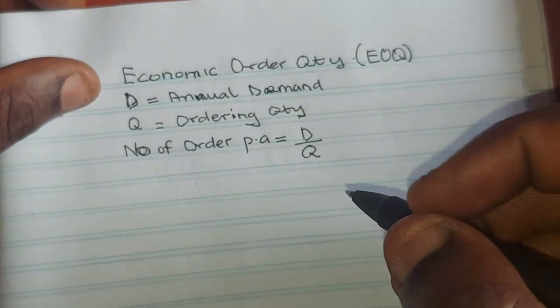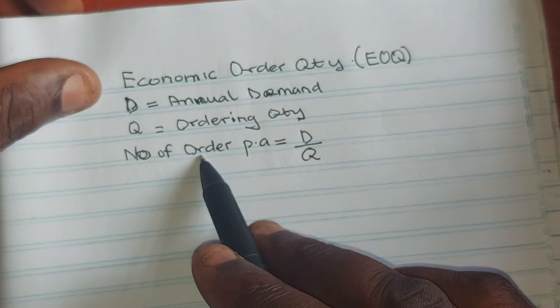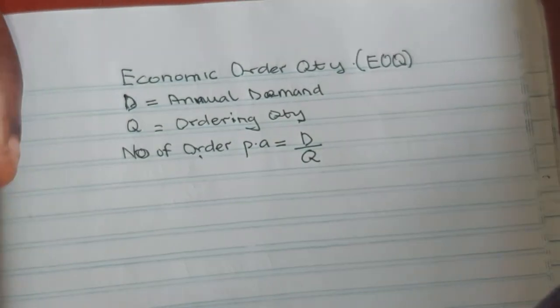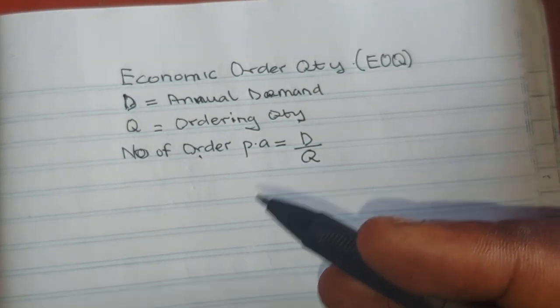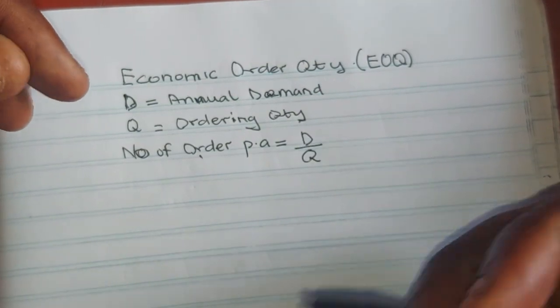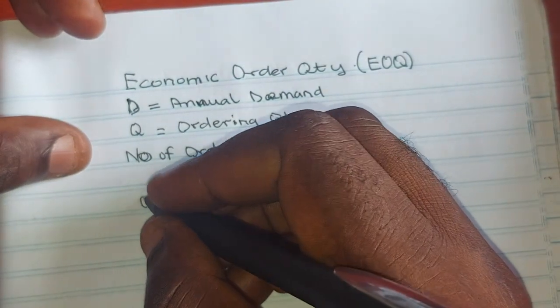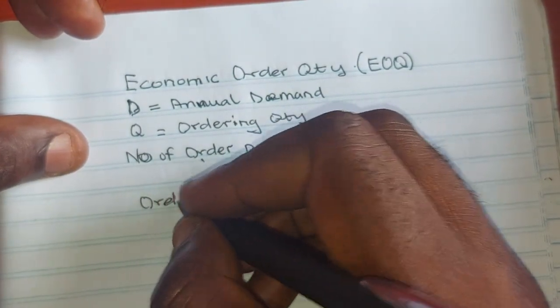Now for every order the company will incur cost. To place an order will incur cost, and let us call that ordering cost.